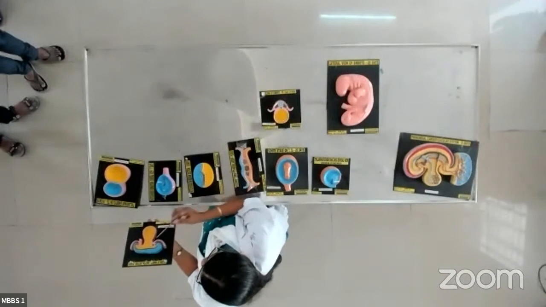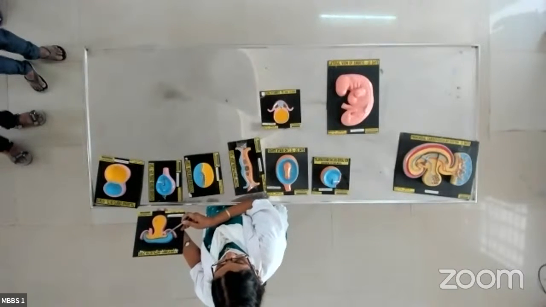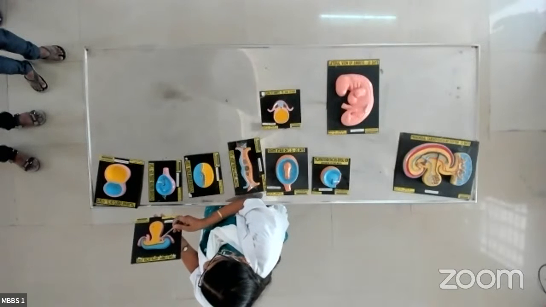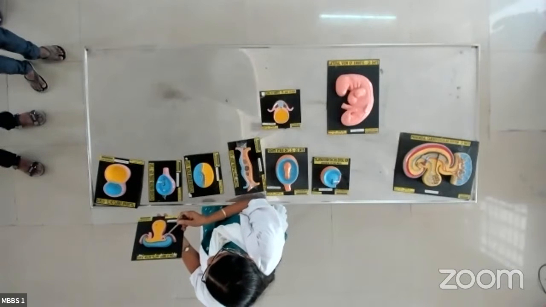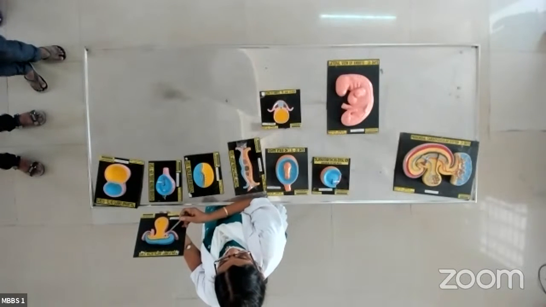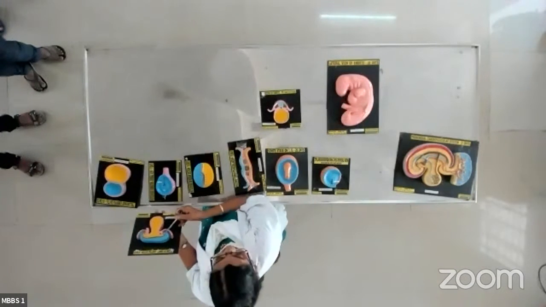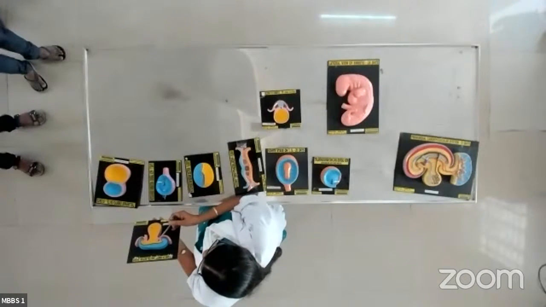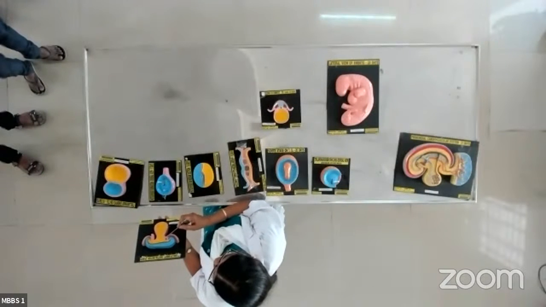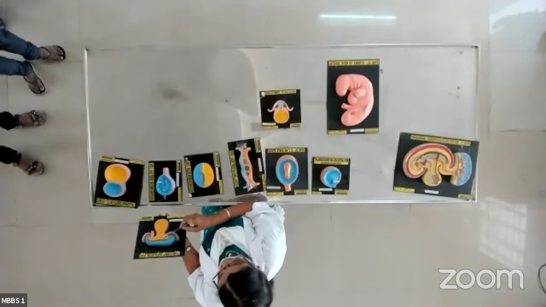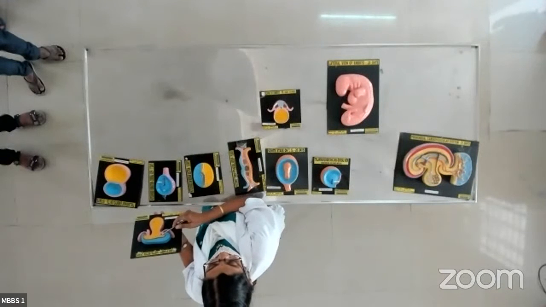Now, because of the head fold, what happens? The buccopharyngeal membrane is here, and the relations have now changed. See, this is coming cranial to the pericardial cavity and cardiogenic area, which was caudal at first, isn't it? Caudal in position, now it is coming cranial. So this is the pericardial cavity, and this cardiogenic area, shown by the red color, is on the dorsal aspect of the pericardial cavity.